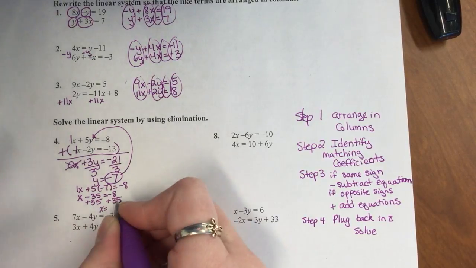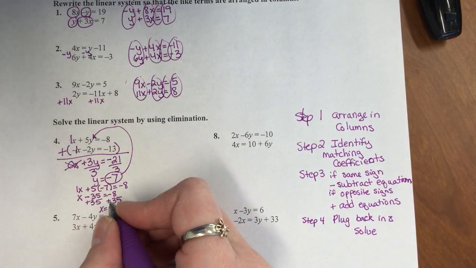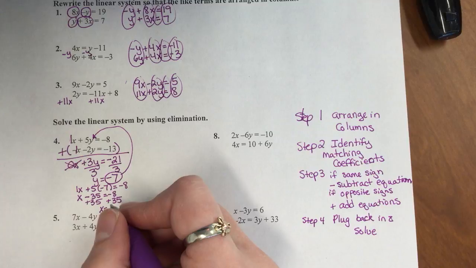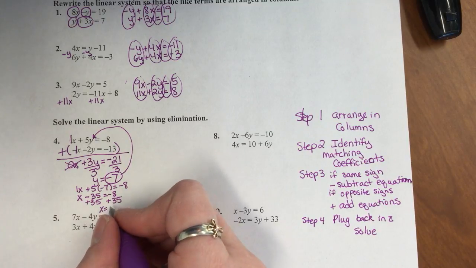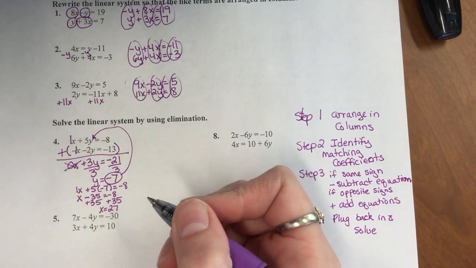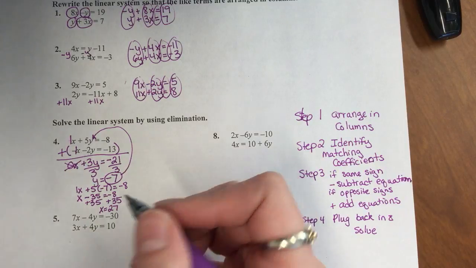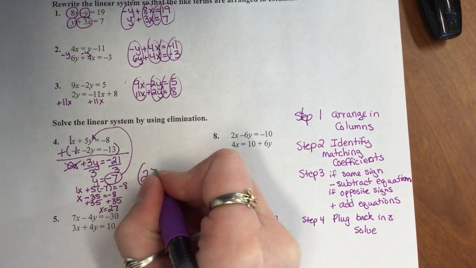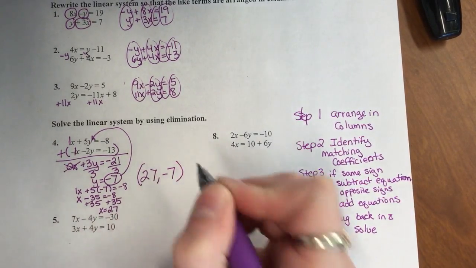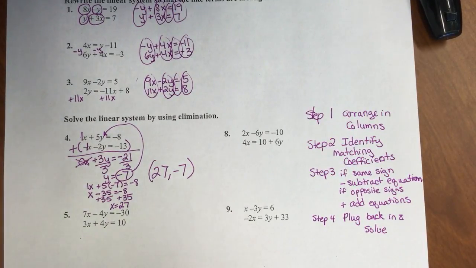X equals 35 minus 8 is 27. Am I right? 27. So 27, negative 7. Again, we know how to check our solution by plugging it back into both equations to see if it makes them true.